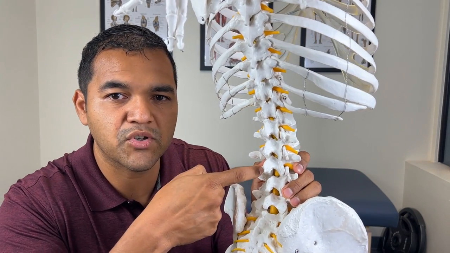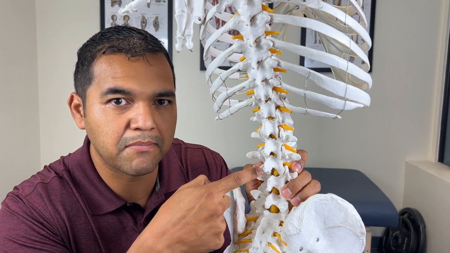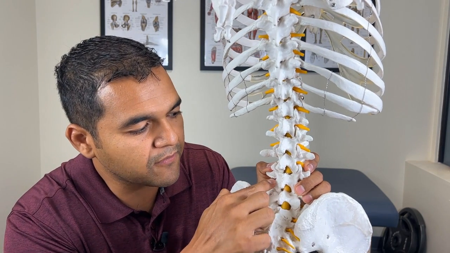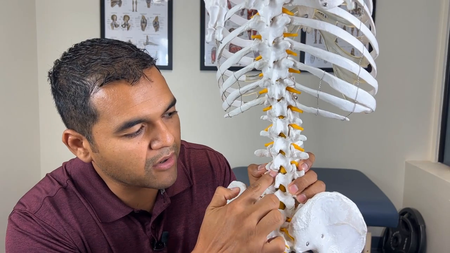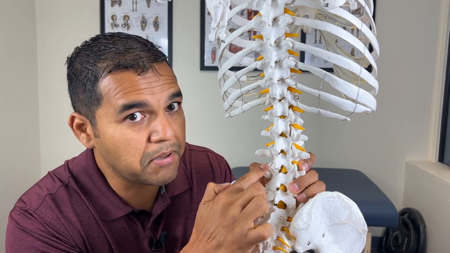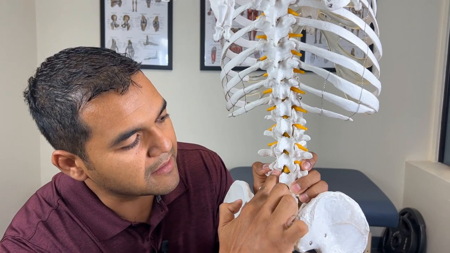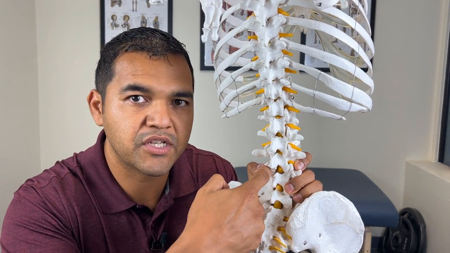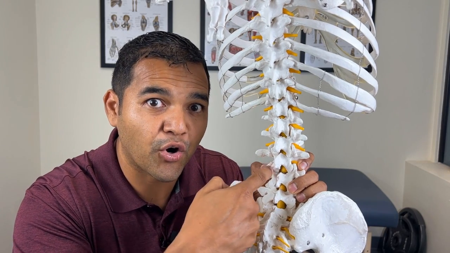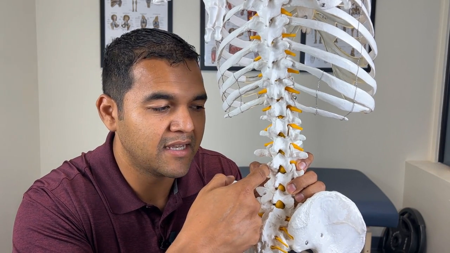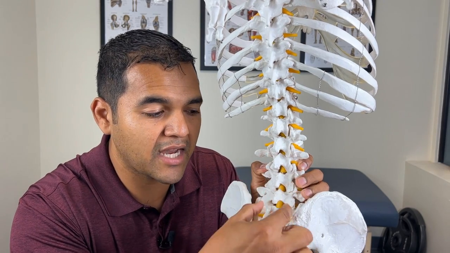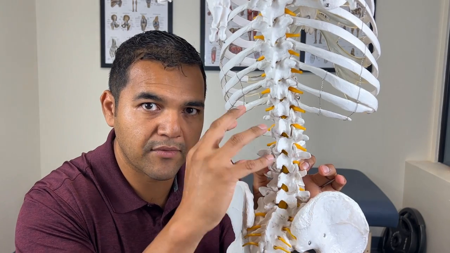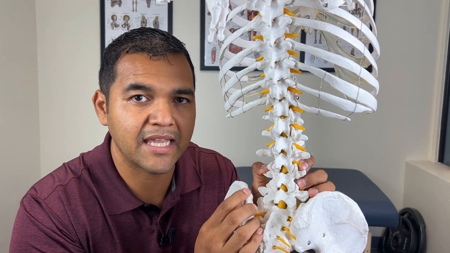But right here, where I'm trying to get my nail in between where the bones touch, where this bone would be L3, and this bone, this would be L4, the outside part of this right here is the superior facet of L4, and the inside part is the inferior facet of L3. That's where the joint is, the facet joint, and that's where arthritis in the back happens. It can happen at any level and on either side because you have pairs of these facet joints on each side of the spine wherever the vertebrae come together.